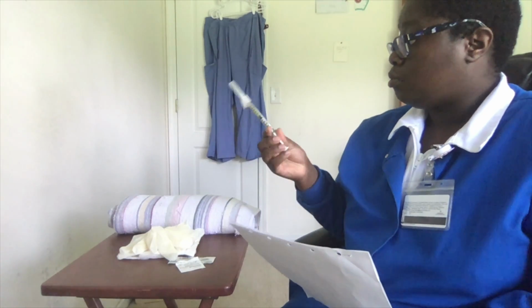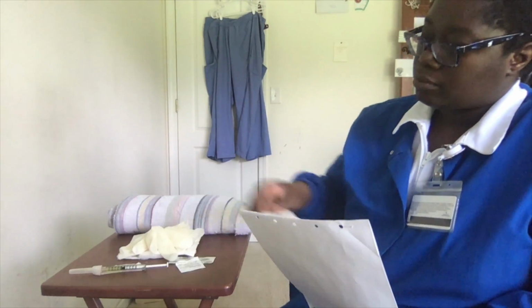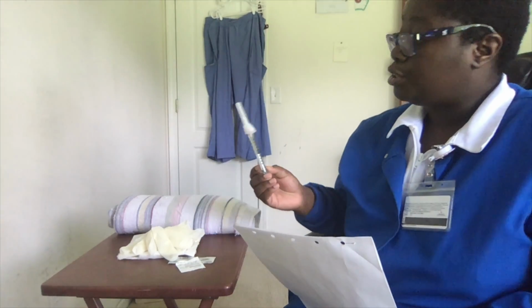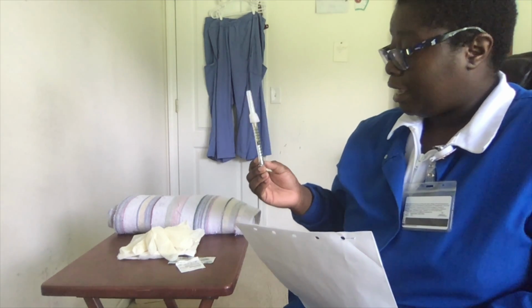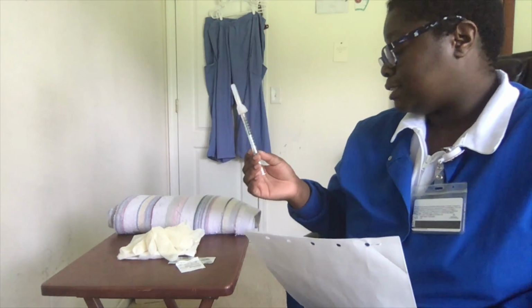And B12 subcutaneous, which is what's in this injection, and subcutaneous because that's a type of injection. 0.5 milliliter because the doctor wants 500 micrograms to be given to you. And a month has passed. So it's time for your next shot.